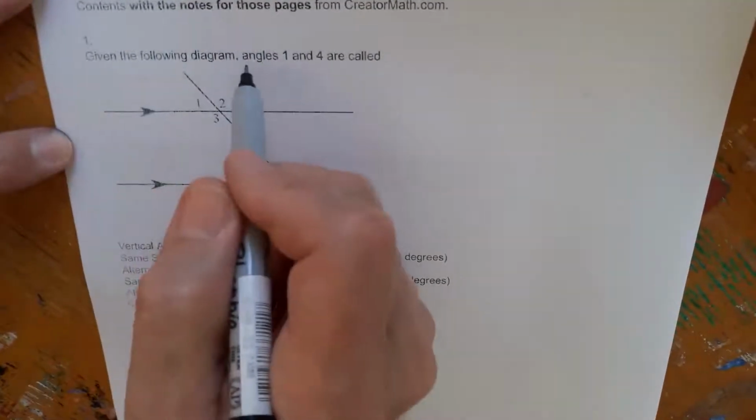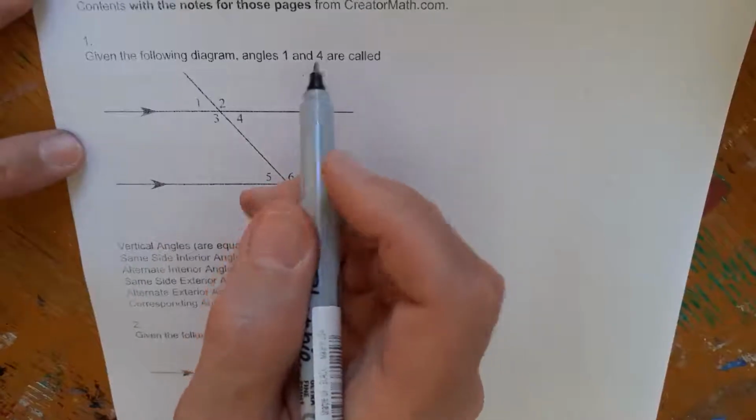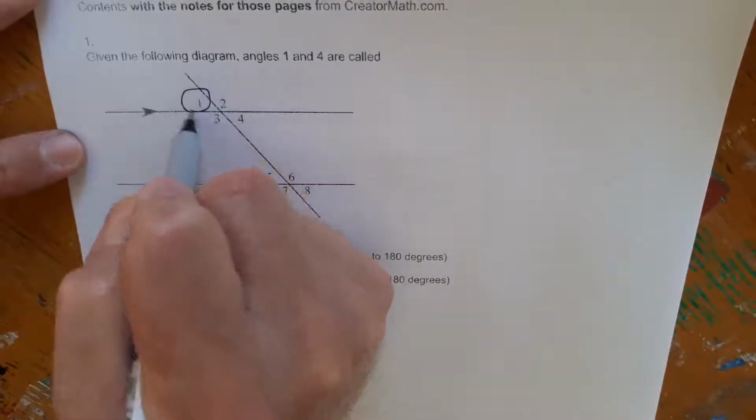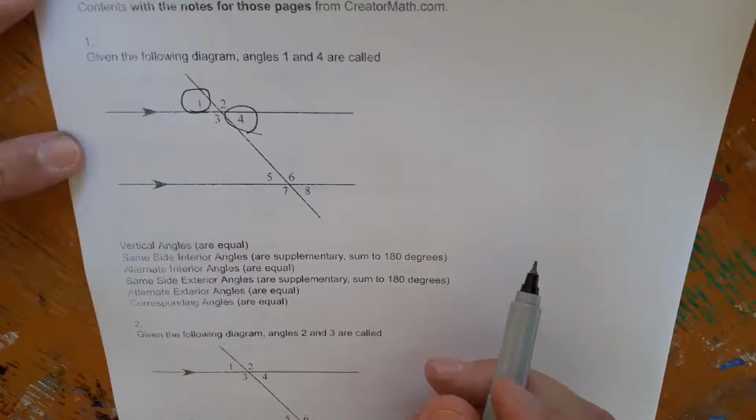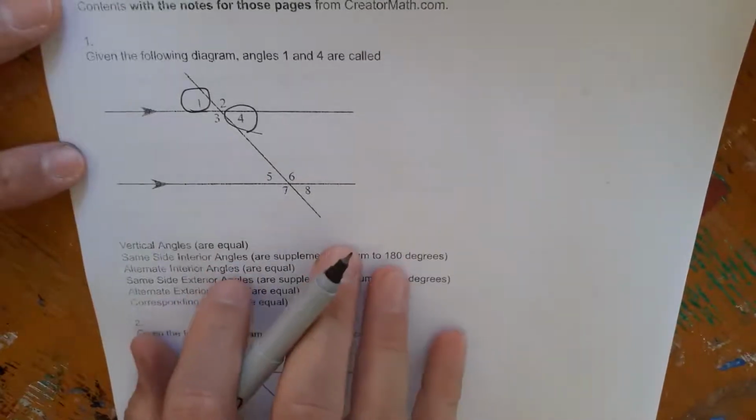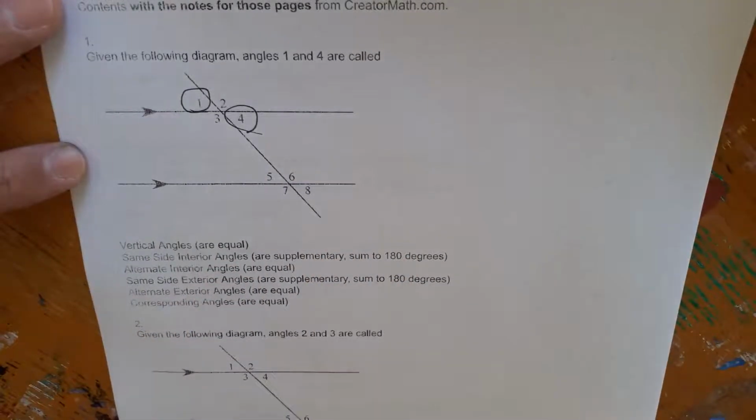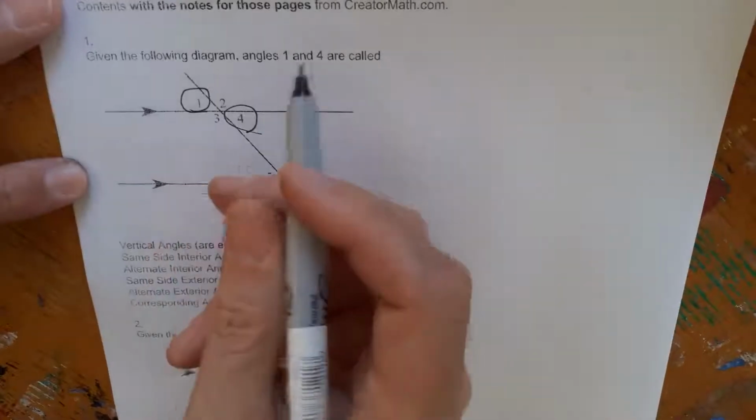Okay, so what do we have here? It says, given the following diagram, angles 1 and 4 are called. So here's angle 1, here's angle 4. But let's look at what we're given. Because this is a review lesson, this should look very quickly familiar to you, I'm hoping.